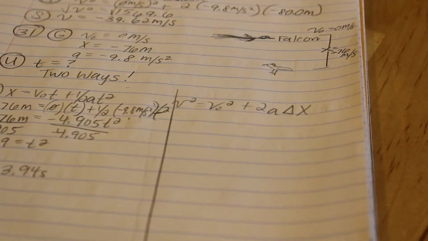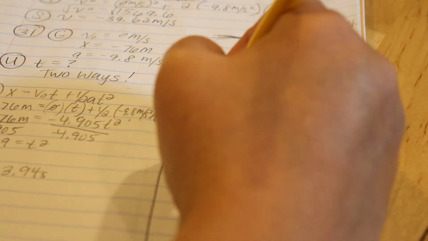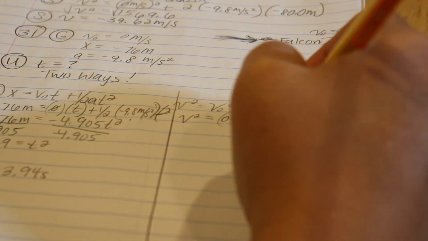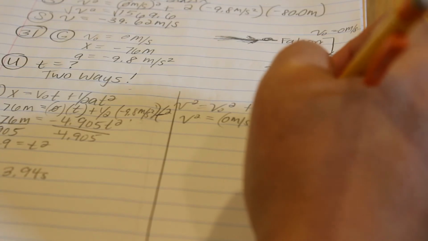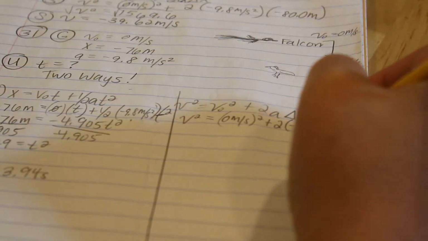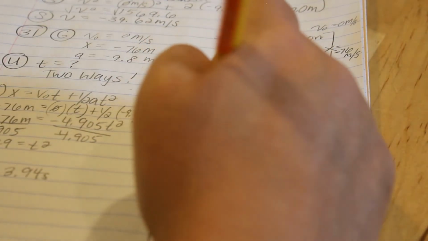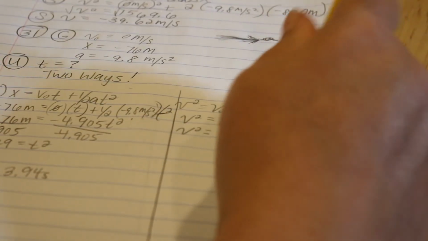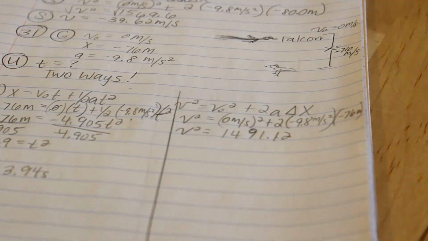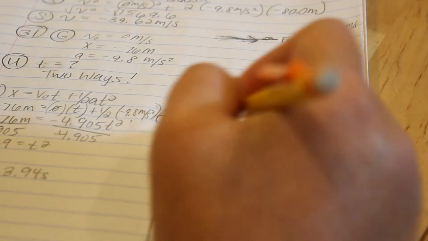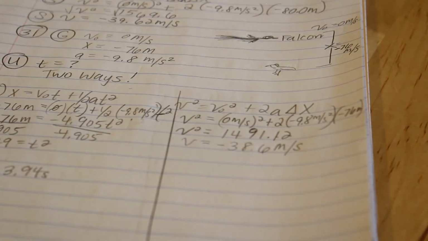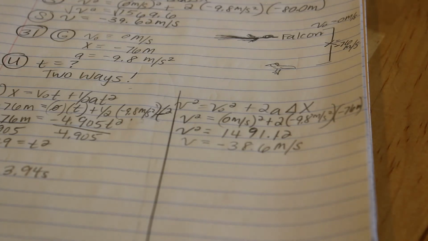On this side, same thing, plug everything in. So v squared equals 0 meters per second squared plus 2 times negative 9.8 meters per second squared times negative 76 meters. So when I do this, I get 1491.12. And after I take the square root, I get negative 38.62 meters per second. So I have the velocity there at the end.